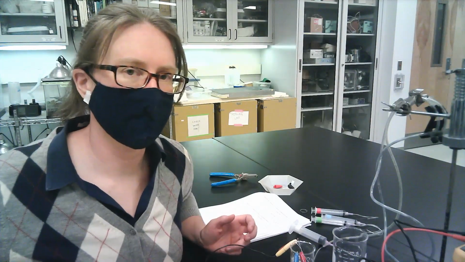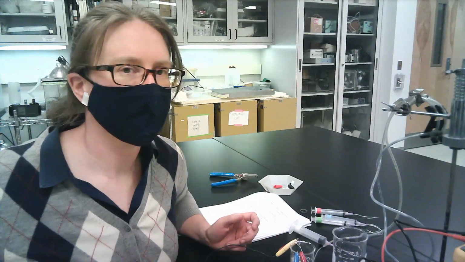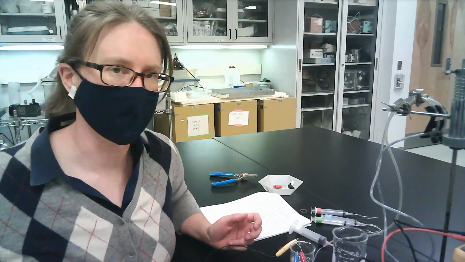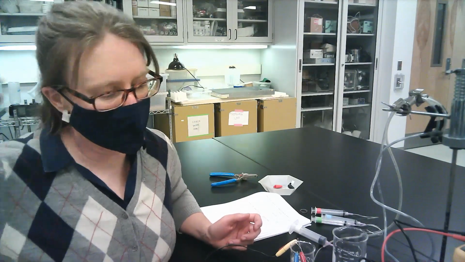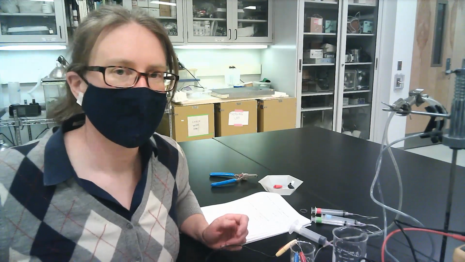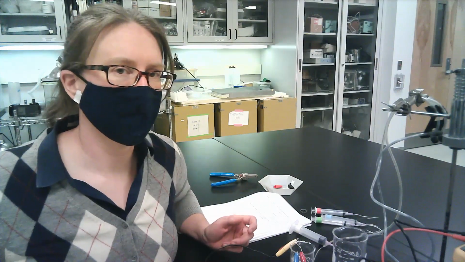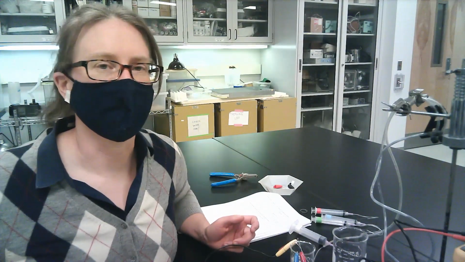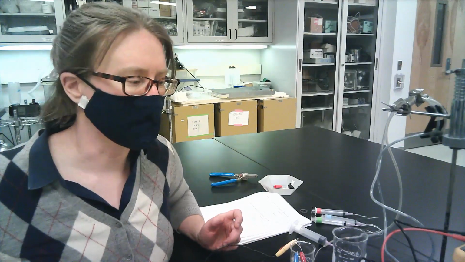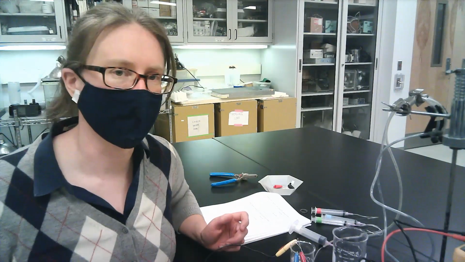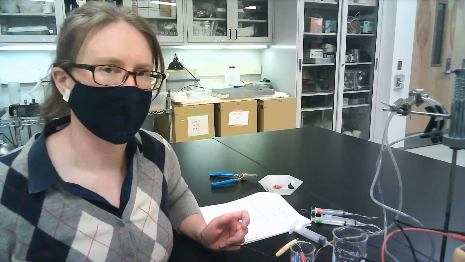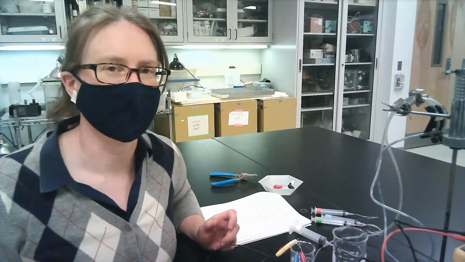And once you've finished manipulating the saline composition and concentration on your skin sample, then you're going to be adding amiloride and/or ouabain to either side of the chamber. For that, you're just going to pipette in a small volume of the amiloride or the ouabain, so just follow the directions that are in the lab handout.